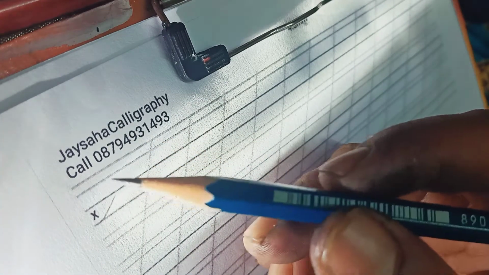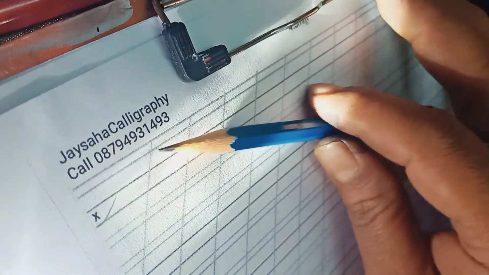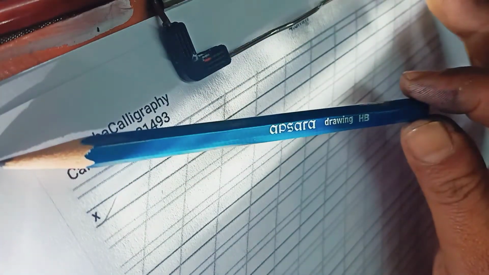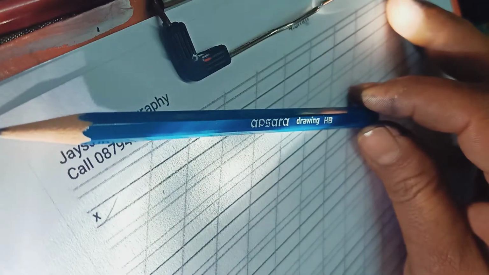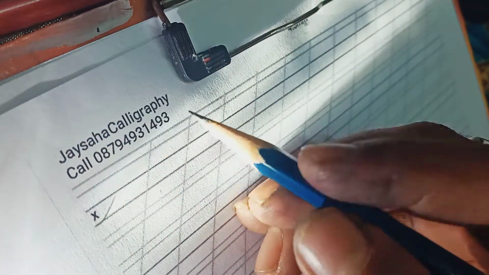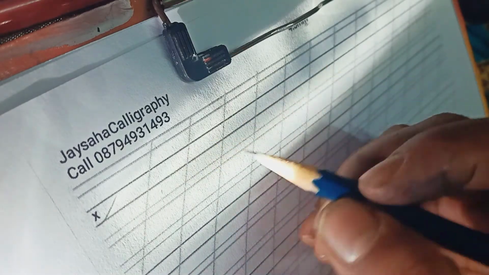First of all, you will have to start with this type of pencil, the drawing HB pencil, normal. Okay, I am from India and this one is available here, and anywhere in the world you will get a drawing HB pencil, I know. You can start with this. Okay, and these are the sheets. I mean, you can practice with this.